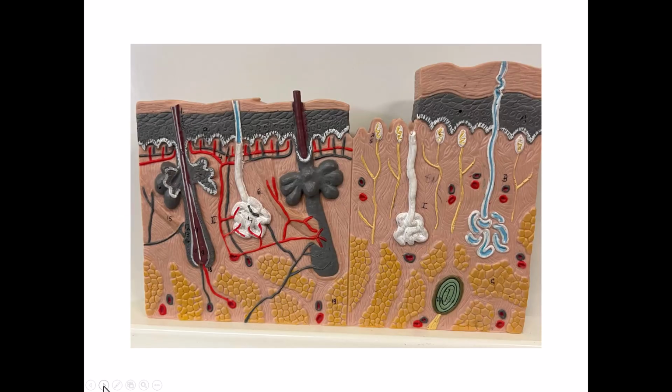Here is an older skin model. We can see a lot of the exact same structures. Again, the Pacini, the Meissner's, the eccrine. I don't think that we can see the apocrine on this particular shot. Sweat gland, these are the sebaceous, the hair follicle, and thick skin versus thin skin over here. Stratum lucidum, this layer right here.